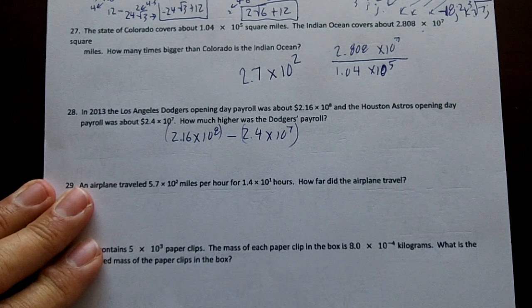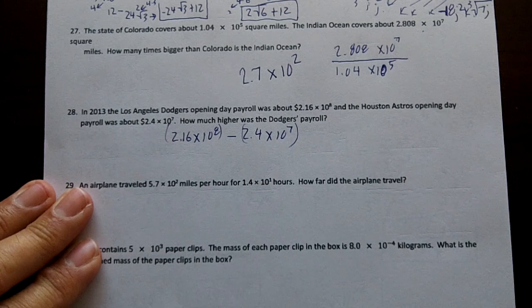Parentheses, 2.16 times 10 to the 8th. We're not multiplying or dividing on this one. Caret 8. Move it over.